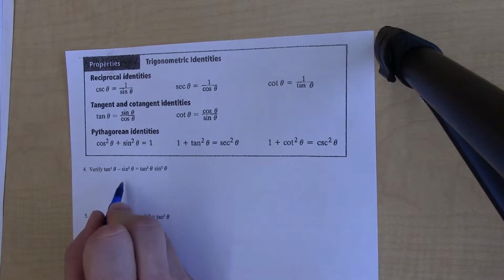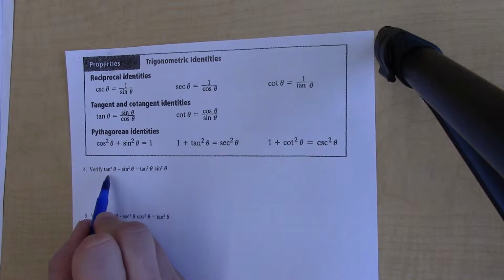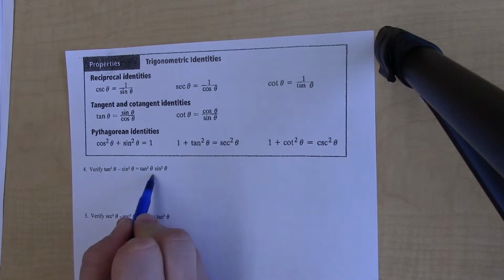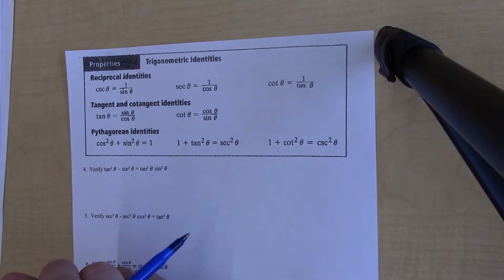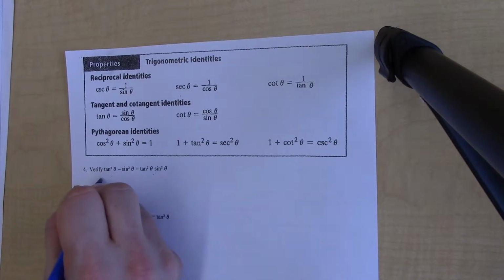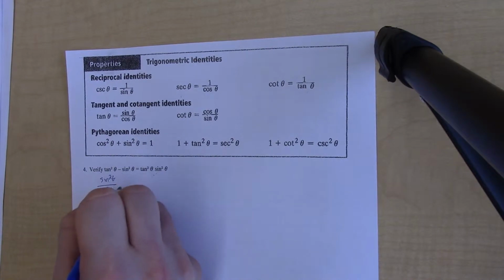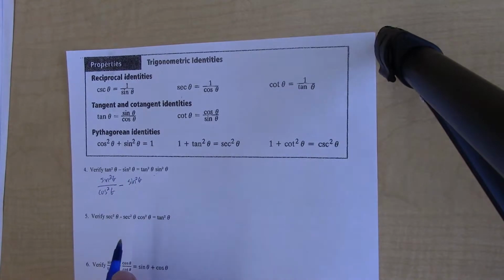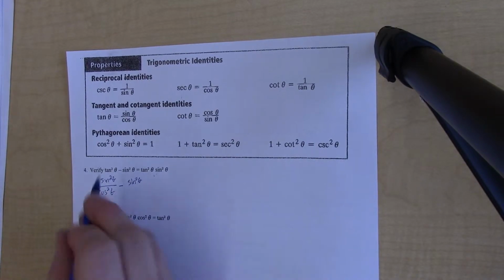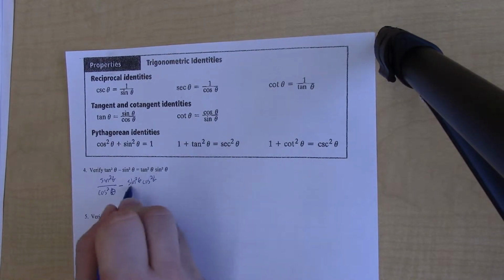Now, this one can be kind of difficult because I have to get from here to there. Sometimes it's easier to go backwards from here to there. It's just a matter of how you want to look at it. So let's write tangent. I've got sine squared theta over cosine squared theta minus sine squared theta. I need a common denominator. My common denominator is going to be cosine squared theta, so I'm going to multiply the top and the bottom by that.